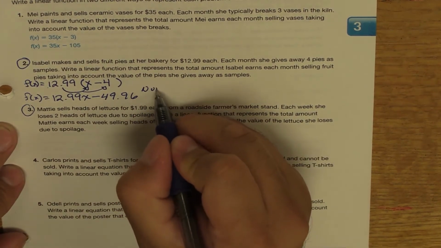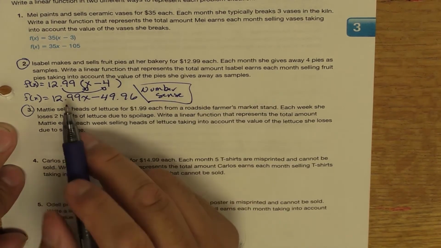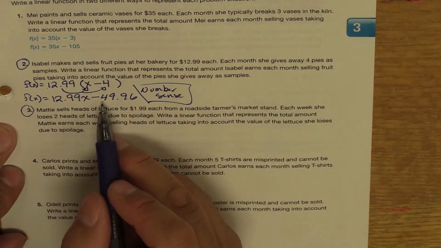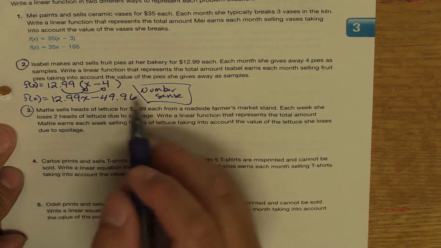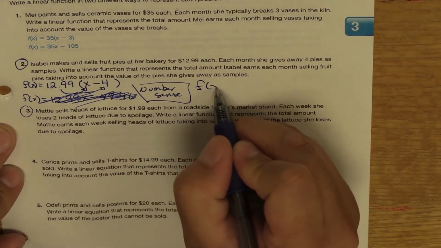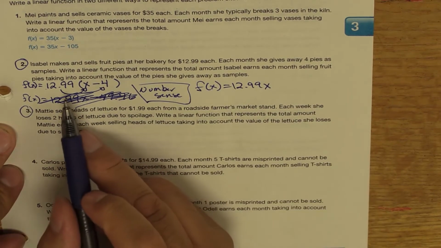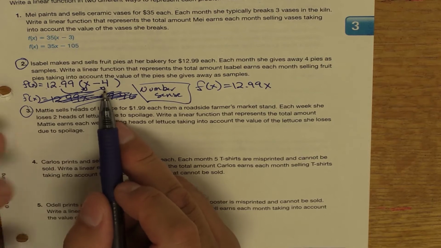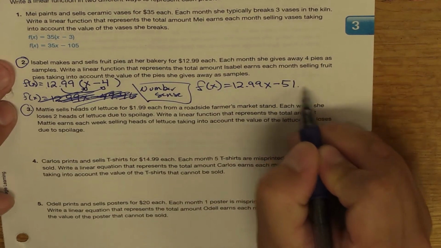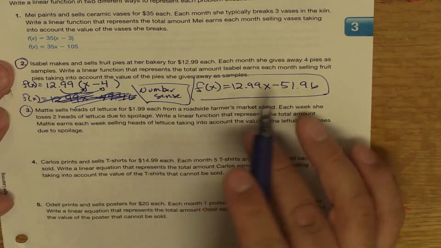This is called number sense. I know my numbers. I've got 13 times 4. That's 40 and 12. Yeah, 52. Wait a minute. That's wrong, dude. Let's go back. I had f of x equals 12.99x. 13 times 4 is 52. I have to subtract 4 cents from 52. That's $51.96. That feels better. You guys have to be comfortable with that.